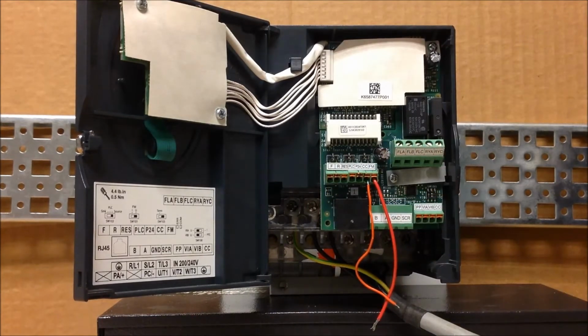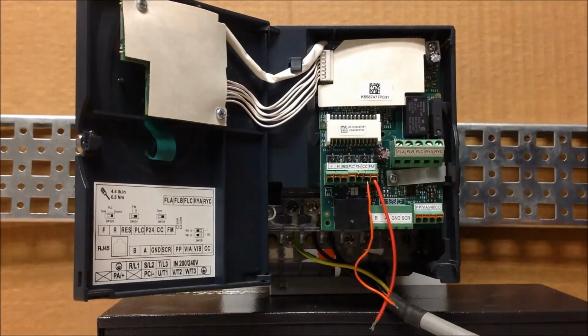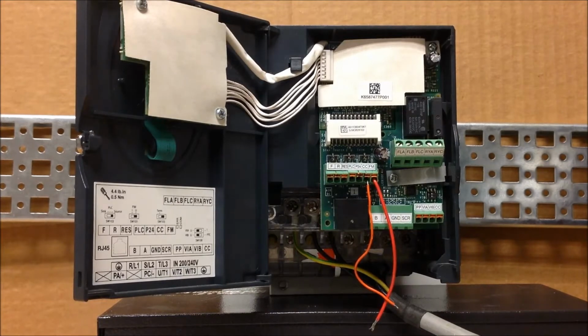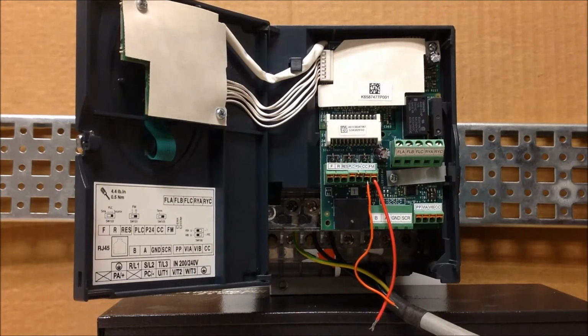And that does matter because the parameter will differ between R and RES. For example, to change the R terminal's functionality, you have to go into the F112, and the RES is F113. So we'll go ahead and assume that, let's say you want to use the R terminal for now as a means of reference switching.